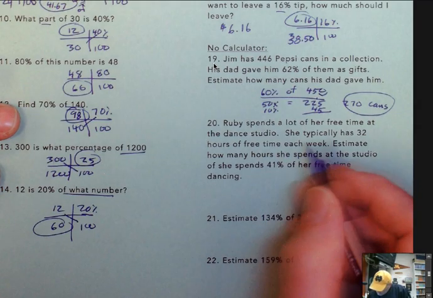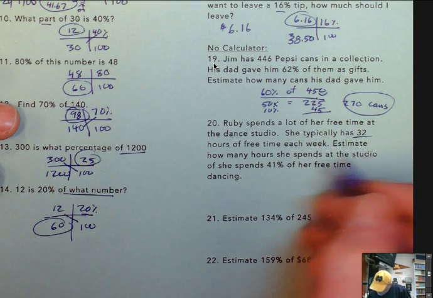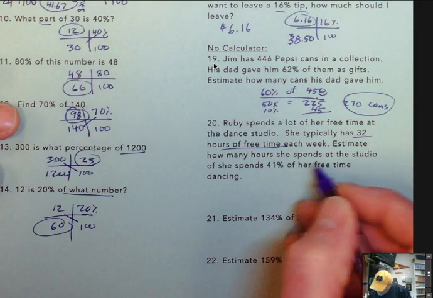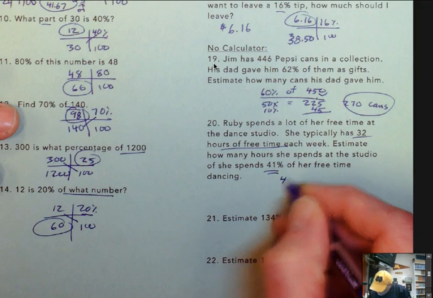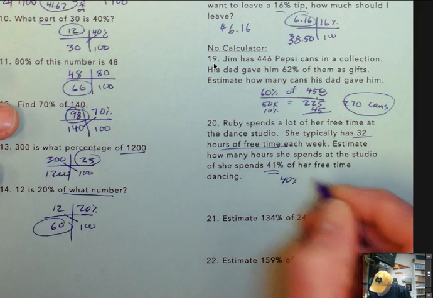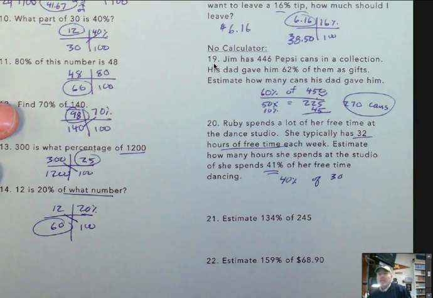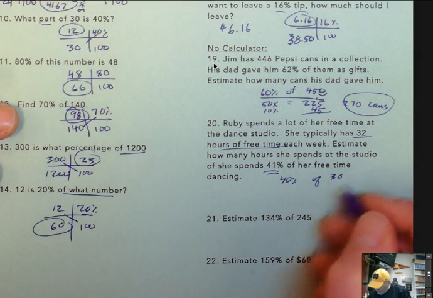All right, Ruby spends a lot of her free time at the dance studio. She typically has 32 hours of free time each week. Estimate how many hours she spends at the studio if she spends 41% of her time there. So really what we're looking for is 40% of 30. I just rounded off the problems. That's the first step when you estimate. You don't want to work with 32. You want to work with something easy like 30.